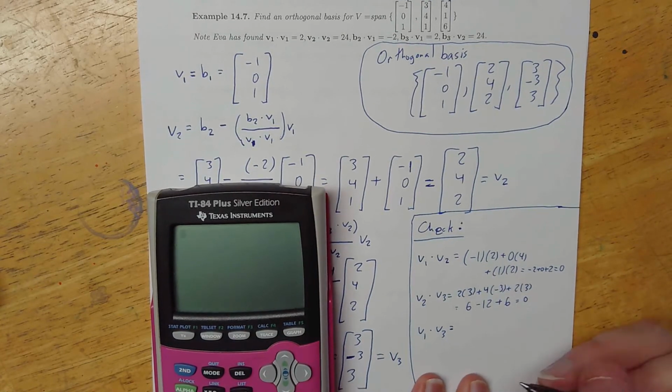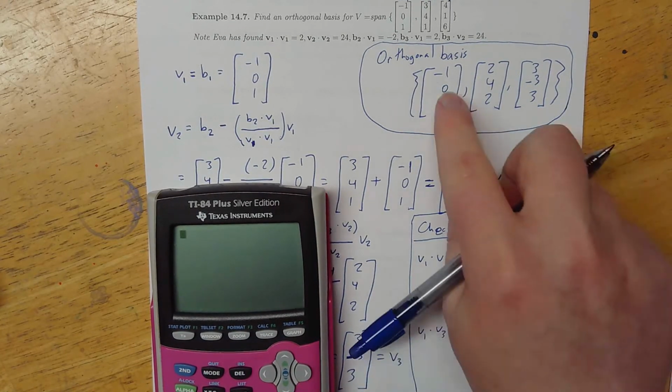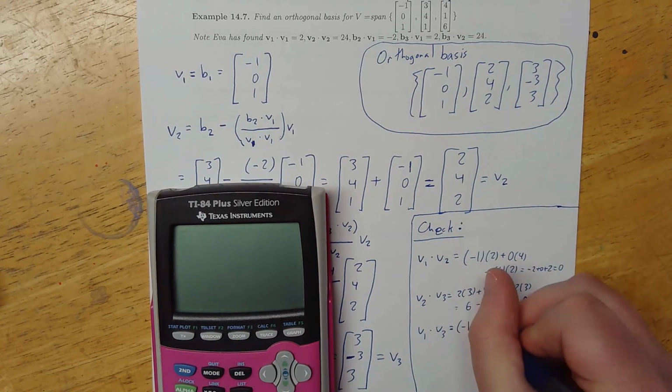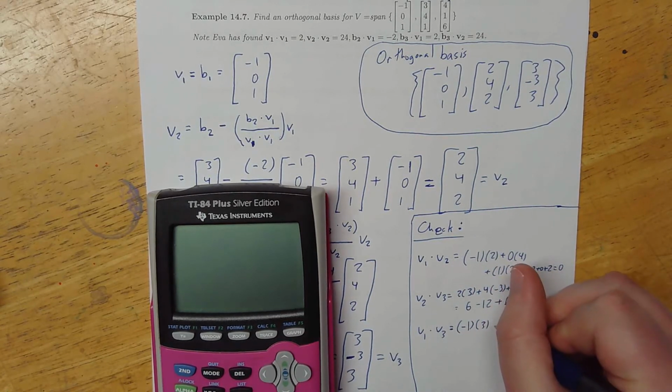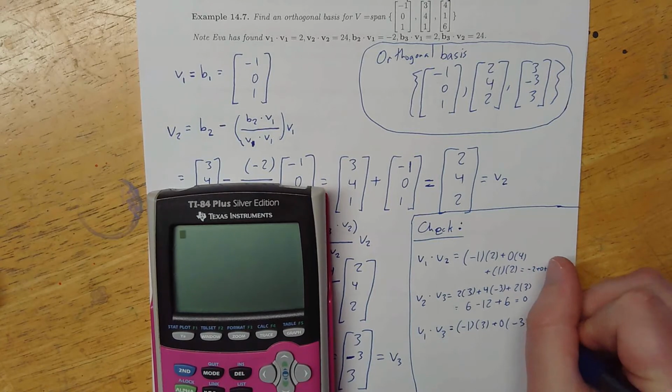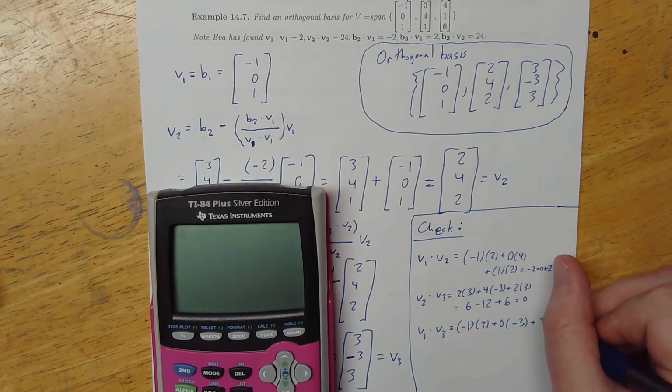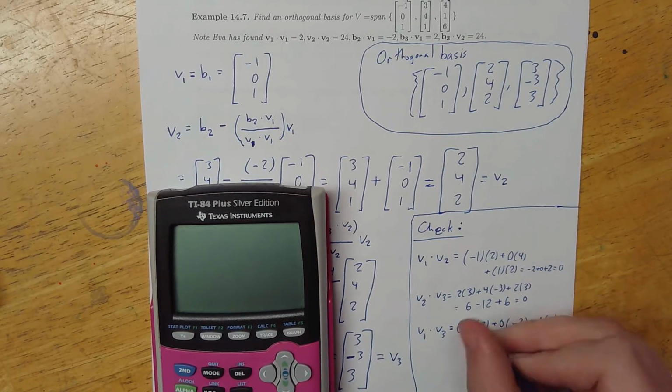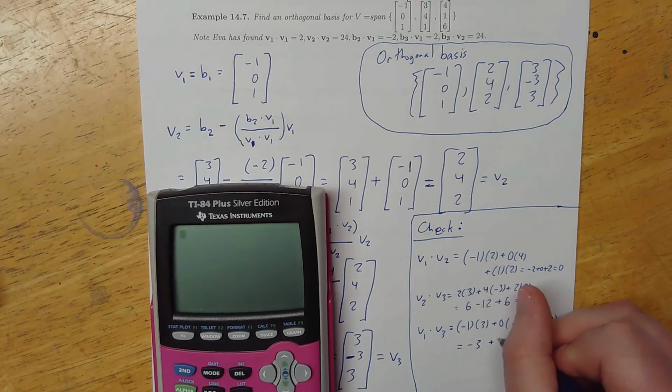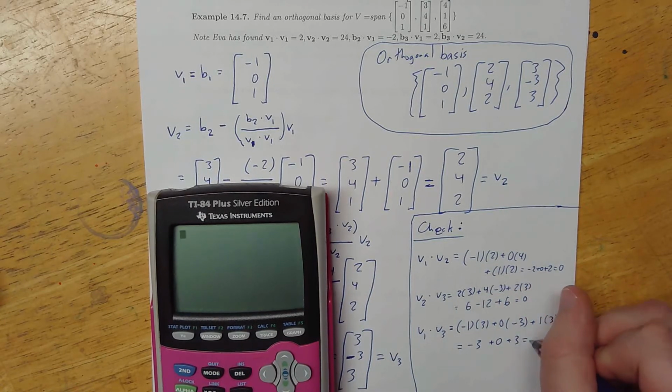And then last but not least is v1 dotted with v3, so we would have -1 times 3 plus 0 times -3 plus 1 times 3, so that'll be -3 plus 0 plus 3, which is 0.